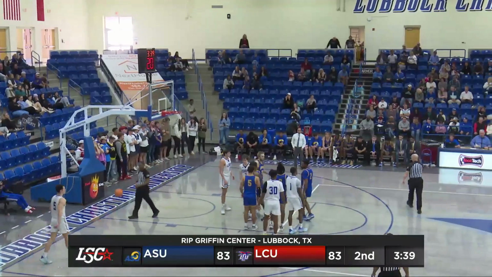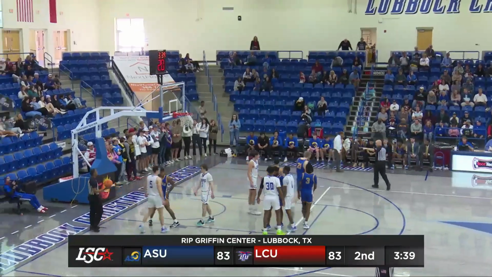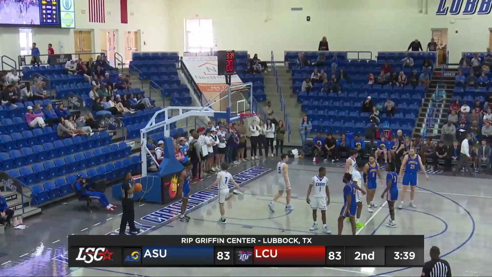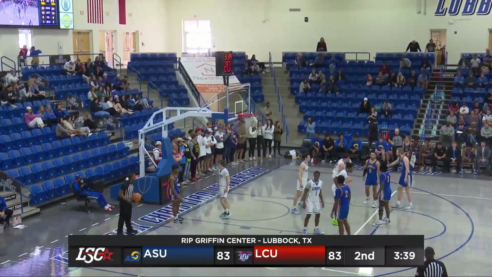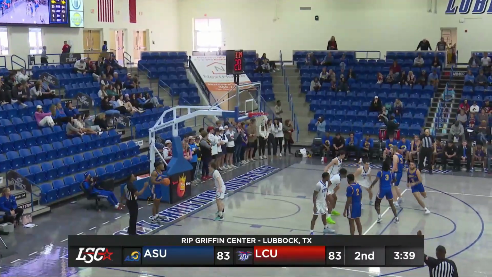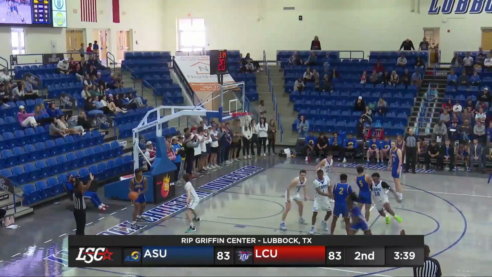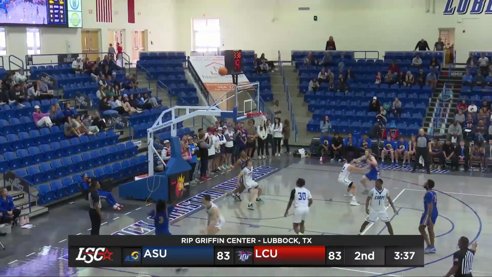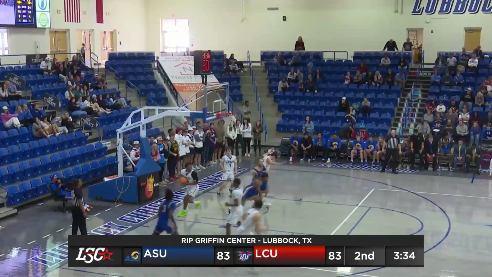Good to see Trey Farr back out there. He's still walking a little bit gingerly. That lower back seems to be bothering him. I know because my lower back bothers me every day, but I'm 47 years old. So shot up, no good.